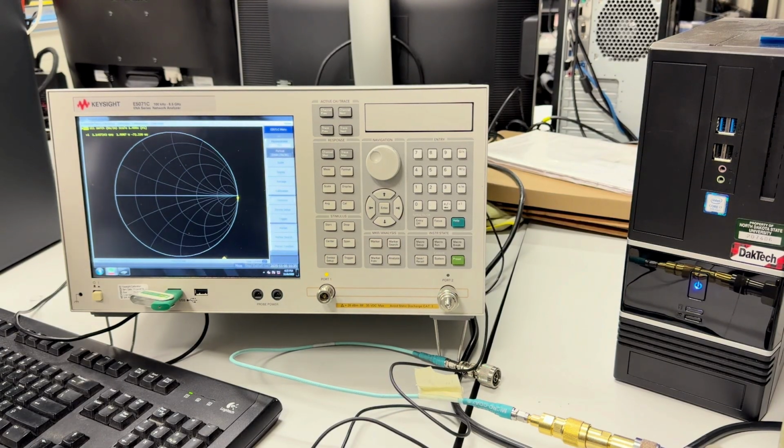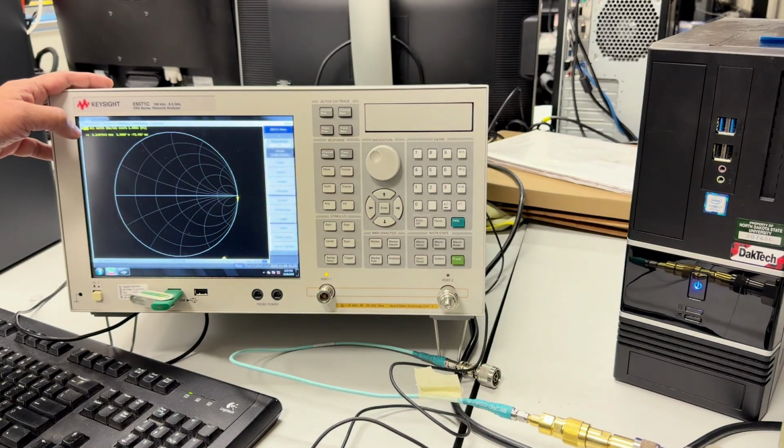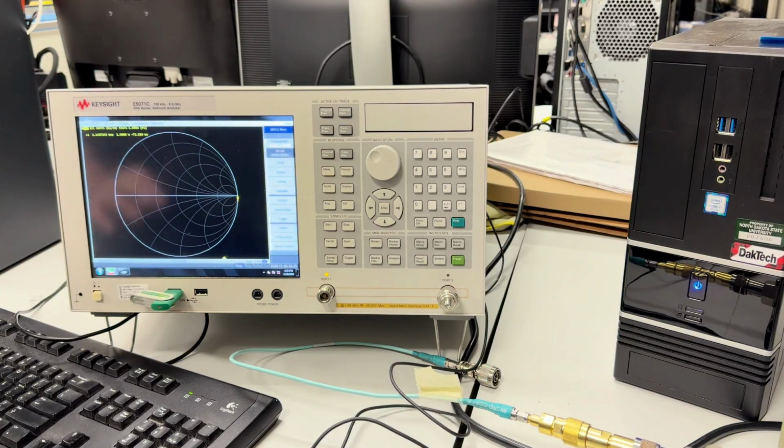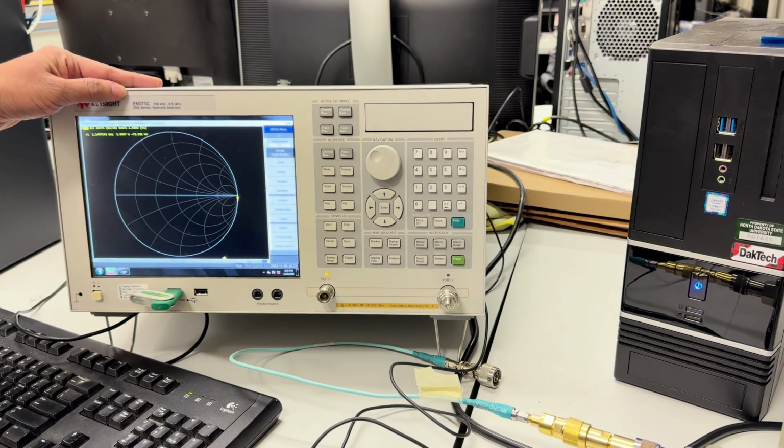And so today we will be playing with a device called a Vector Network Analyzer. This is from a company called Keysight. The model is E5071C, and the operating frequency is 100 kilohertz to 8.5 gigahertz.